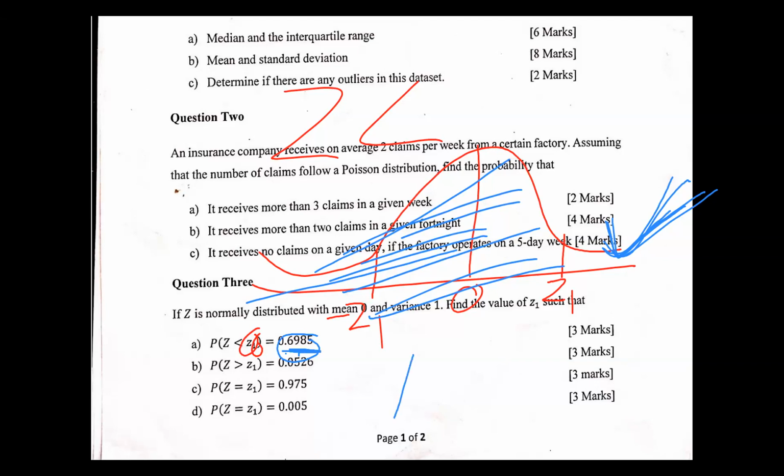So you can say 1 minus this area, 0.6985. What area does it give us? 0.3015.